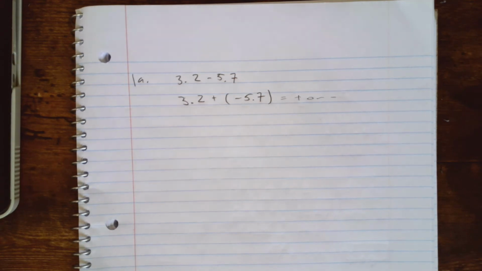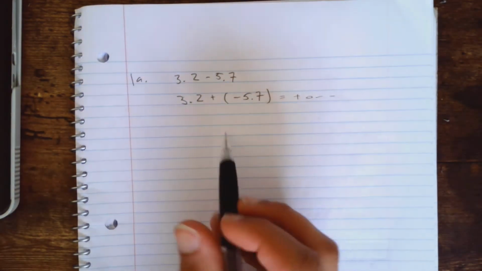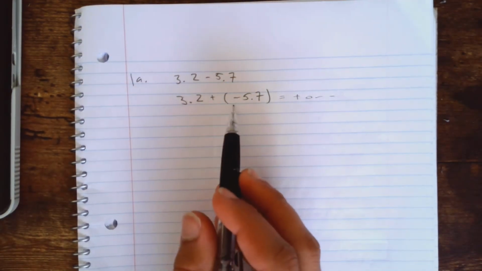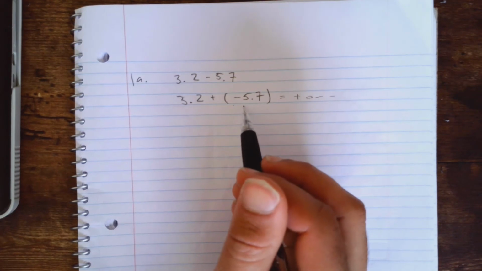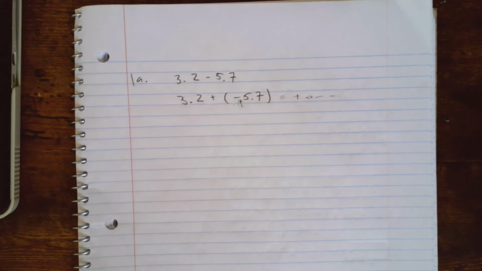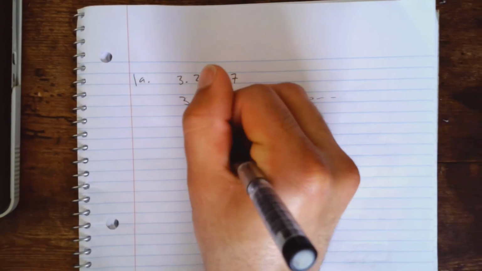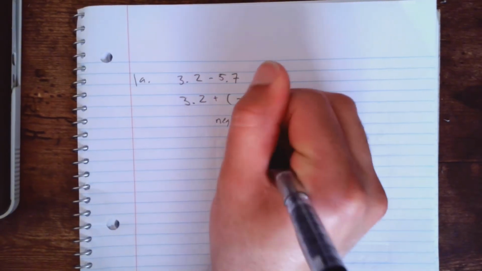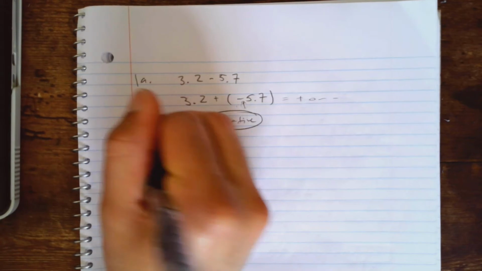Good. That is a perfect explanation. I couldn't have said it better myself, right? Because when we're adding two numbers with different signs, the way we get our sign is by looking at the bigger number, right? Our bigger number in this case is negative 5.7, so we use the negative sign, so our answer is negative. Good. Do you have any questions about that process?